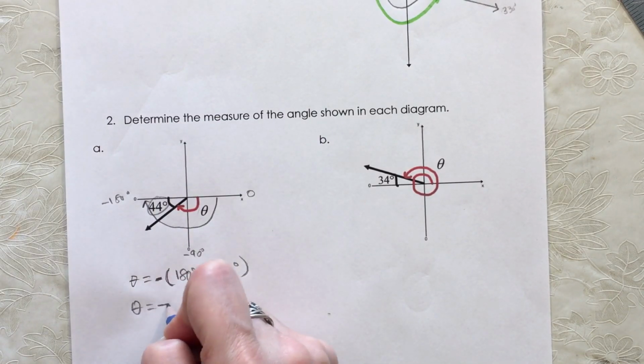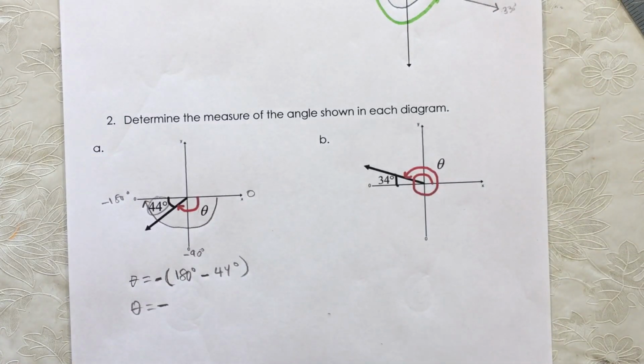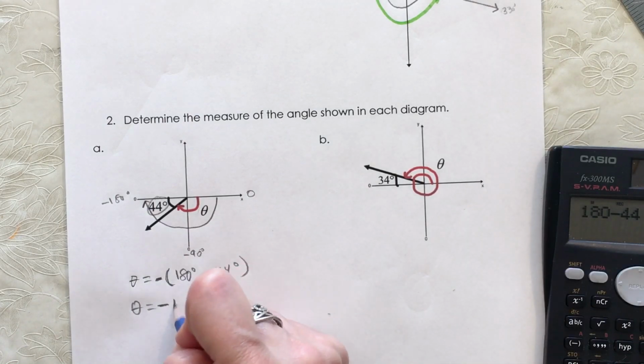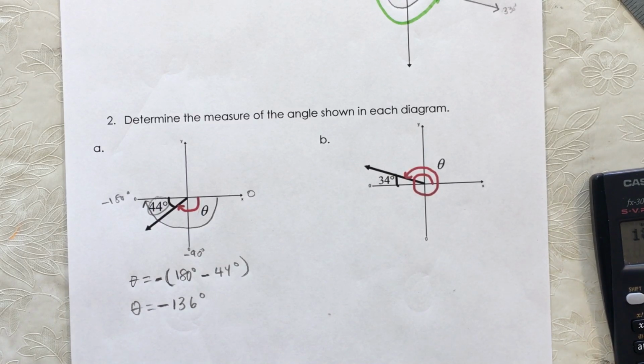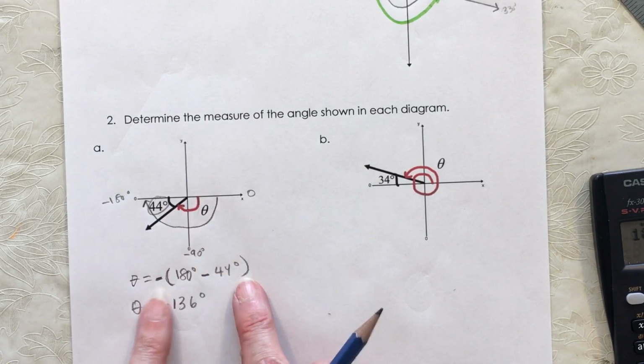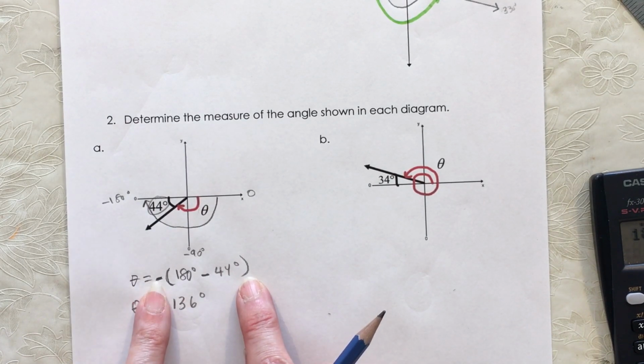So theta is going to be negative, and then I'm going to do 180 minus 44 and get 136 degrees. So I'm going to figure out the size of the angle inside the bracket and then just worry about whether it's positive or negative at the end.